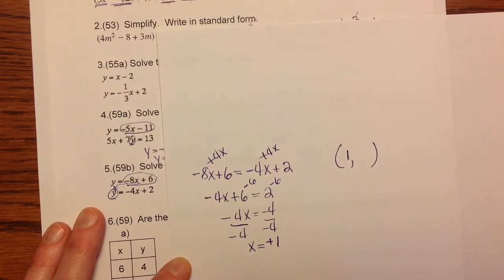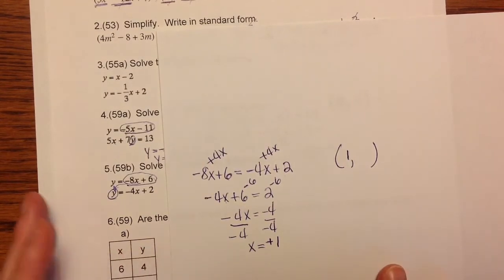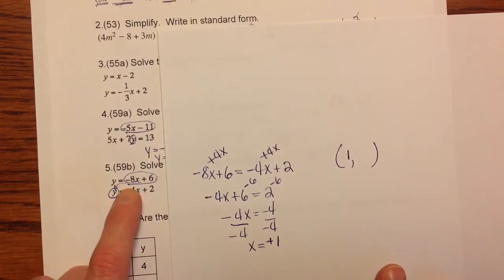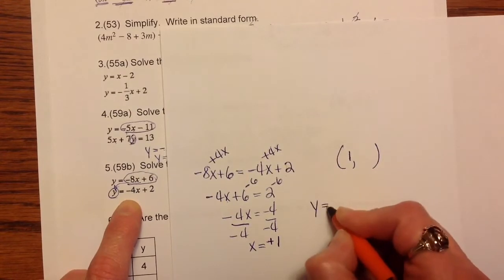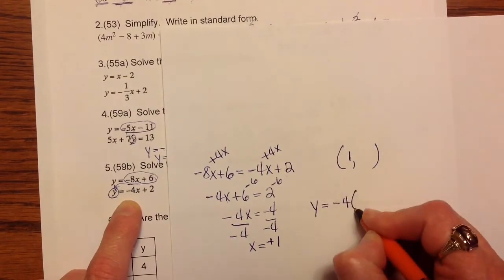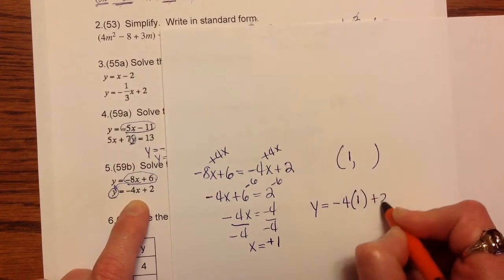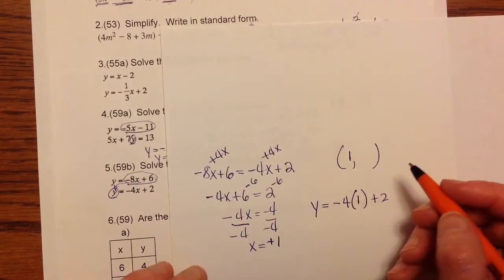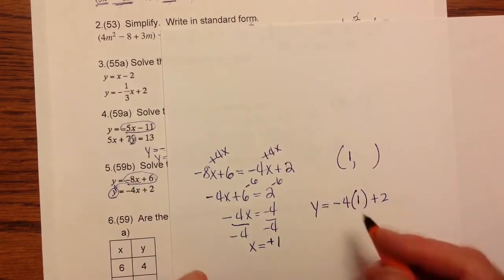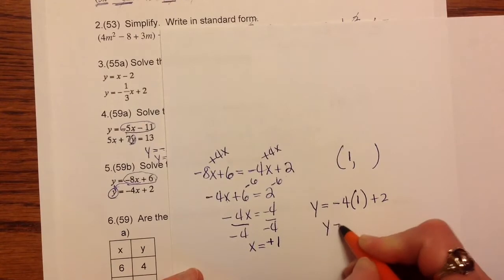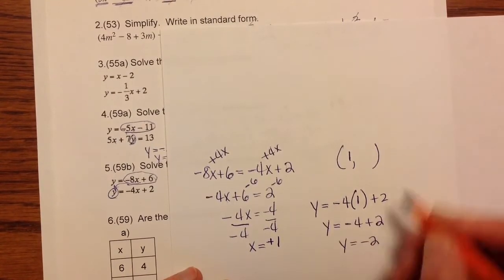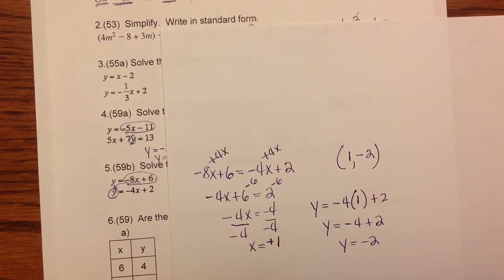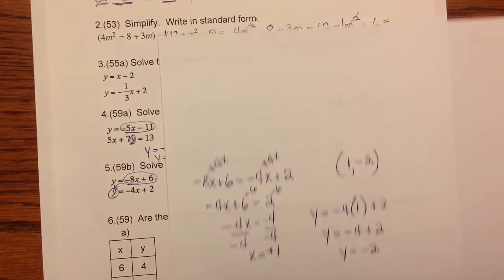So now to find the y, we can go back, and in this case, they both look pretty easy. So I think I'll take the bottom one. I've got y equals, I'll just rewrite it over here, -4 times the +1 plus 2. You can put it in either one. You will get the same answer because it's where they cross. It's a point that is on both lines. So I have y equals -4 plus 2, which is -2. And there's my point of intersection for number 5.